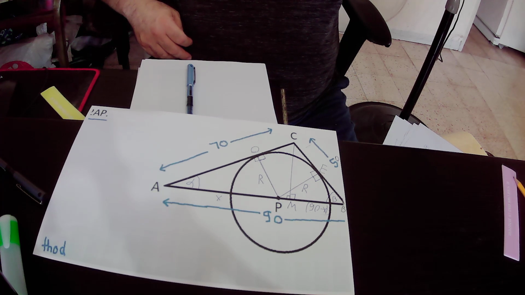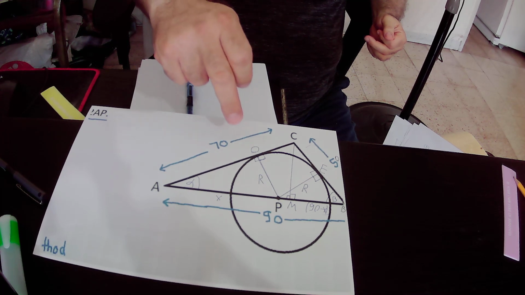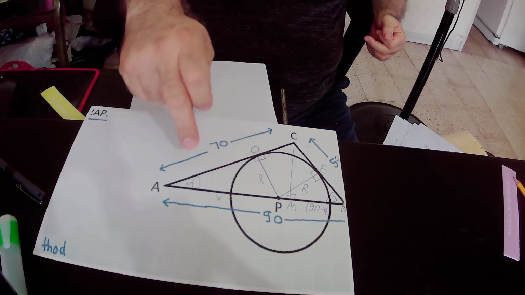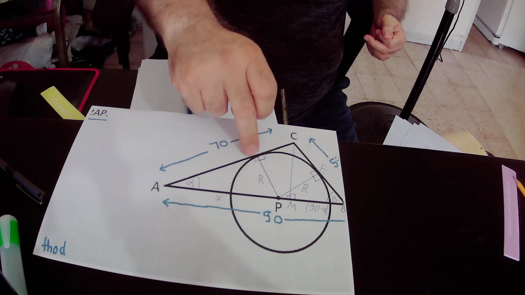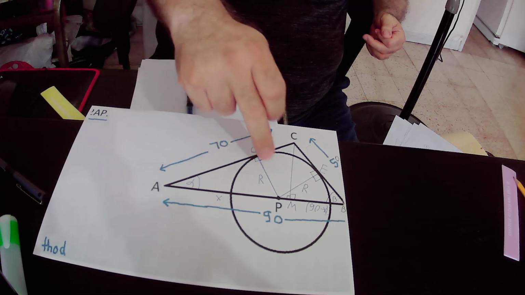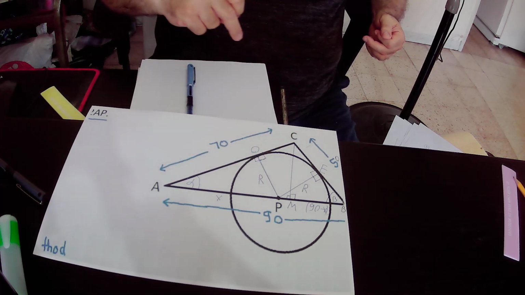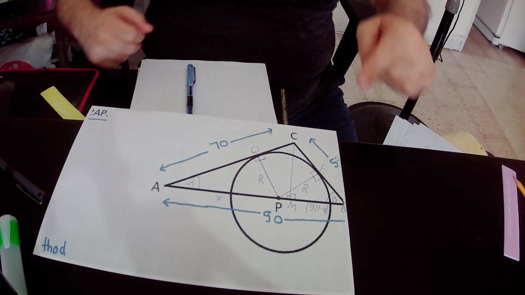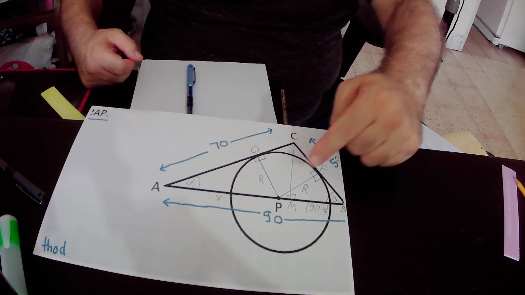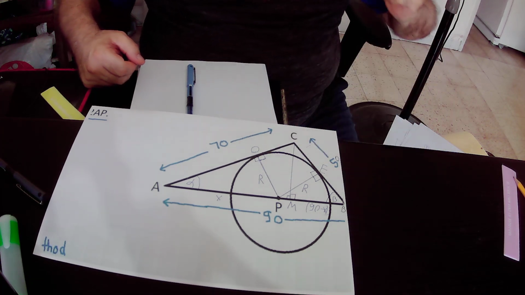Okay, so actually we have here a right triangle. Triangle AOP is a right triangle because we have here 90 degrees. AOP is 90 degrees. For that reason, triangle AOP is a right triangle. And for the same reason, triangle BEP is a right triangle because angle BEP is 90 degrees.